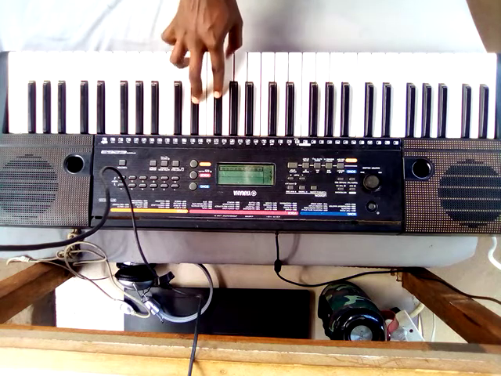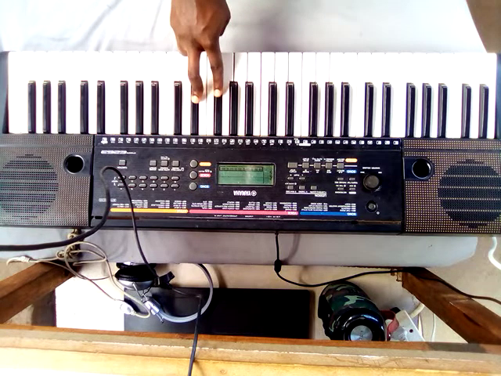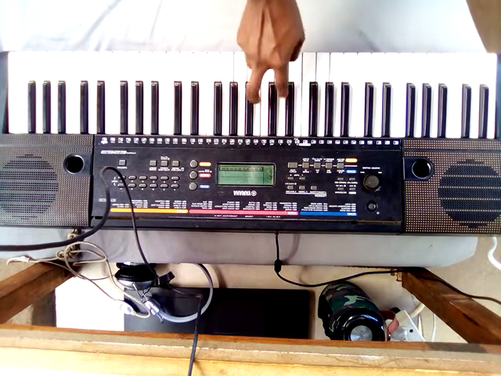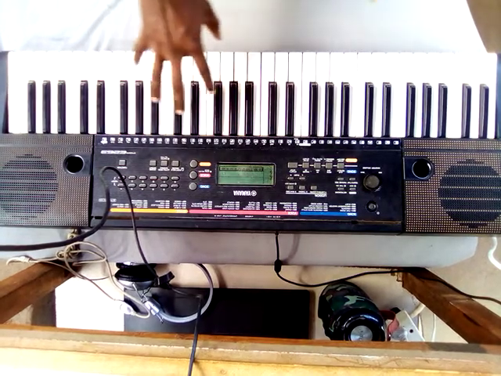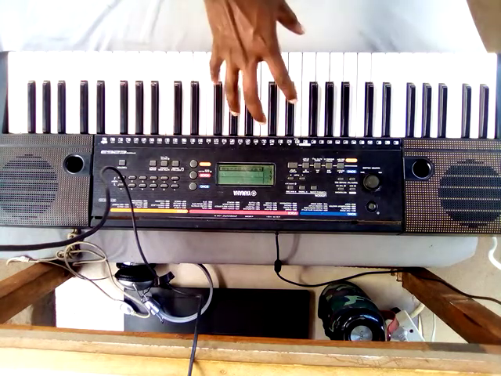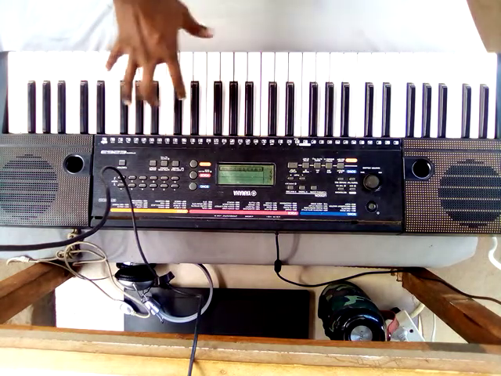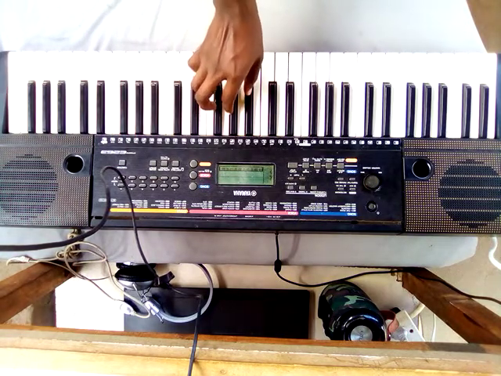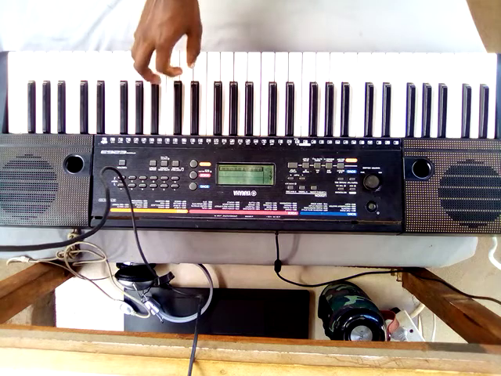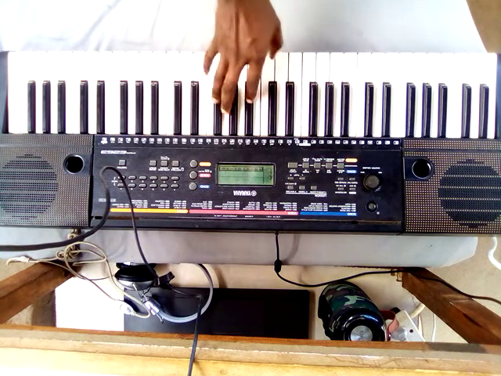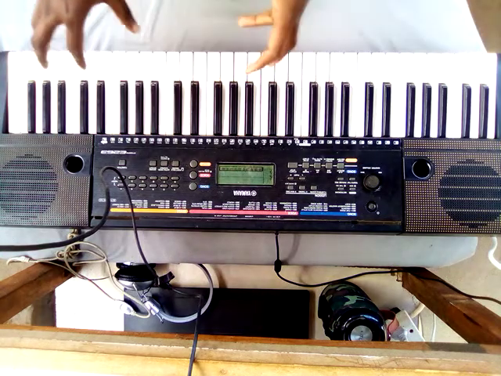You can omit this and have these keys, and use this to walk along the keyboard somehow. You take your fingers and walk around, because every single song, be it the one I've played or any other, that's normally how melodies are created basically.